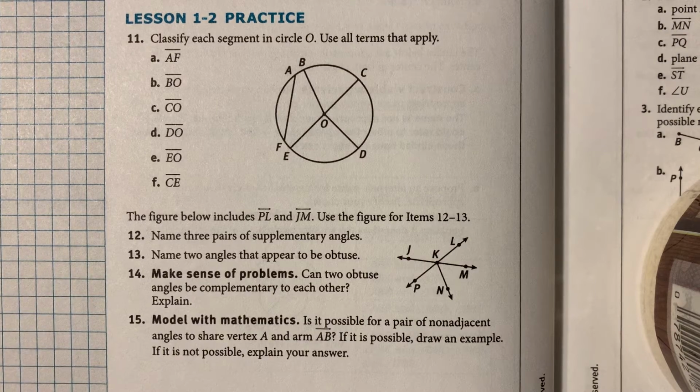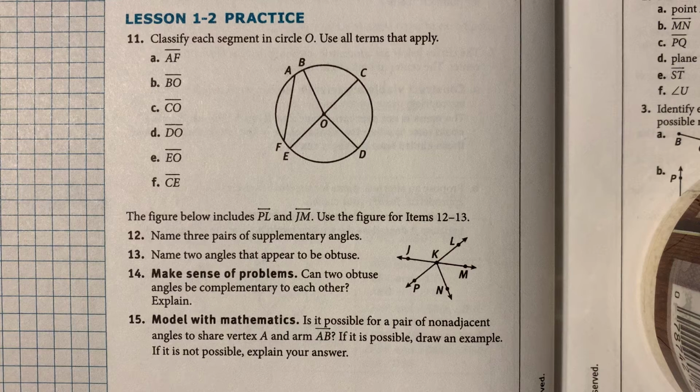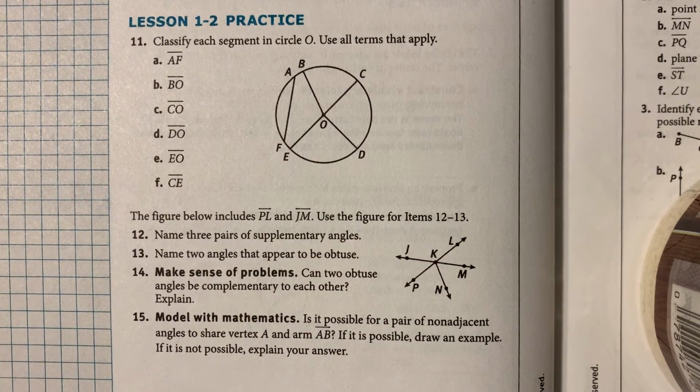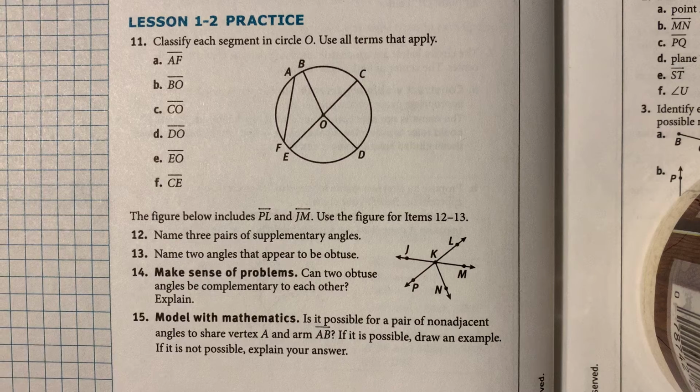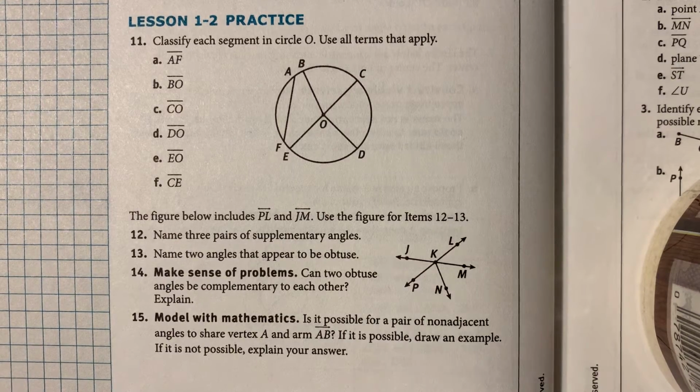Number 13, name 2 angles that appear to be obtuse. Okay, obtuse means greater than 90 degrees. If you're thinking about 90-degree angles, that's a right angle. Okay, for instance, the corner of a page where the horizontal and vertical lines or edges meet. That's a perfect 90-degree angle. If it's larger than that, open wider, that's obtuse.